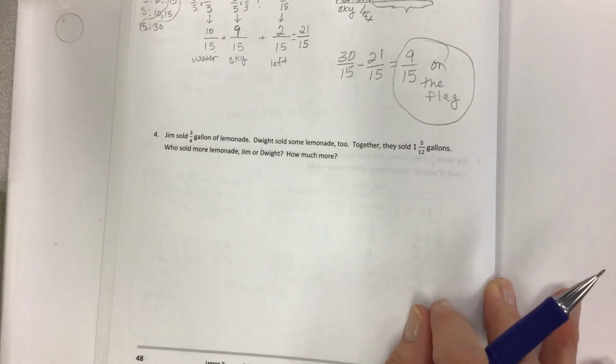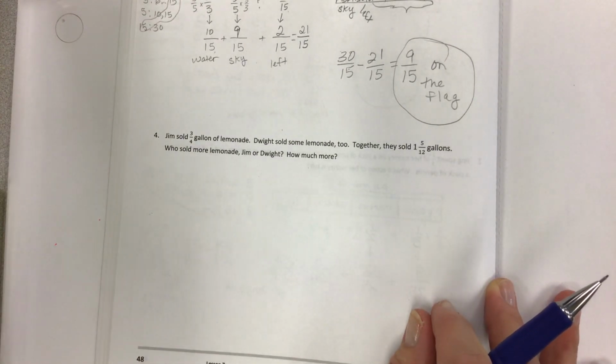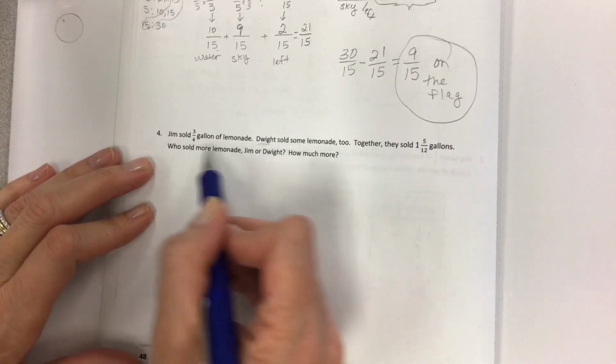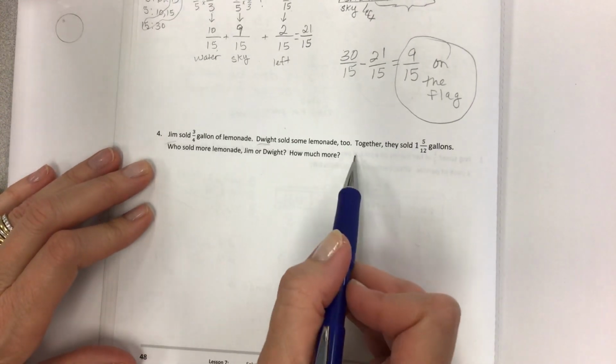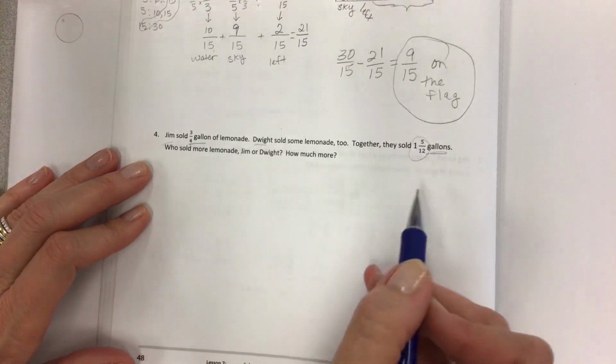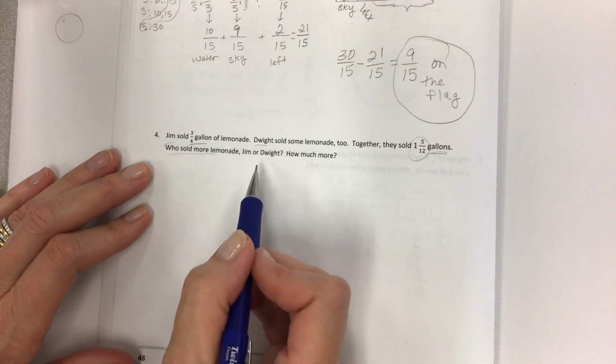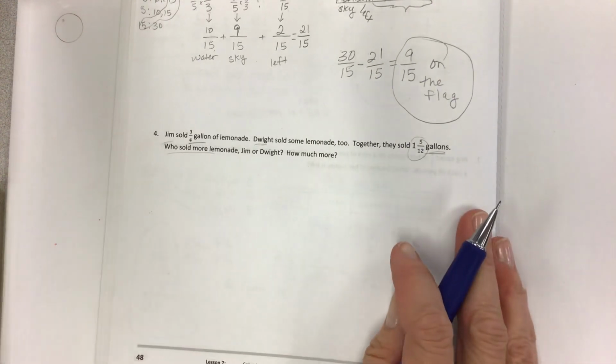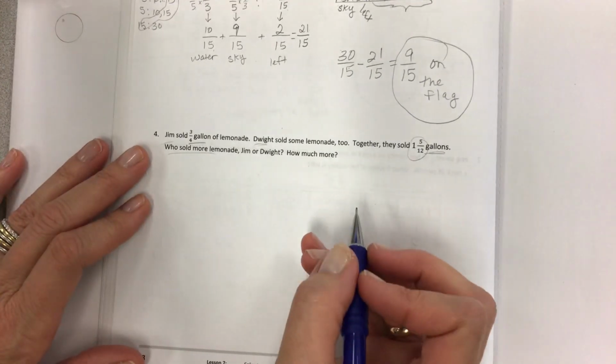Jim sold 3/4 gallon of lemonade. Jim and Dwight, aw. Okay, Dwight sold some lemonade too. Together they sold 1 5/12 gallons. Who sold more, Jim or Dwight? How much more? And surely they will have a fancy competition about this.